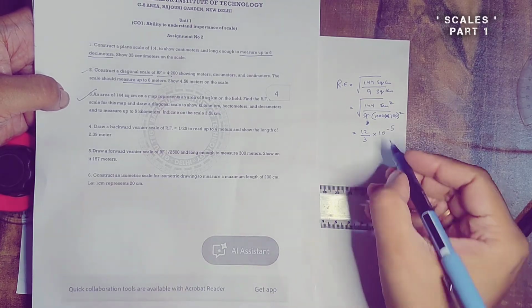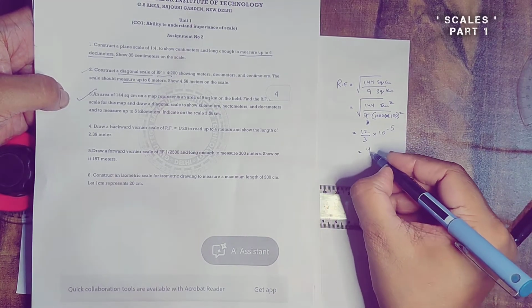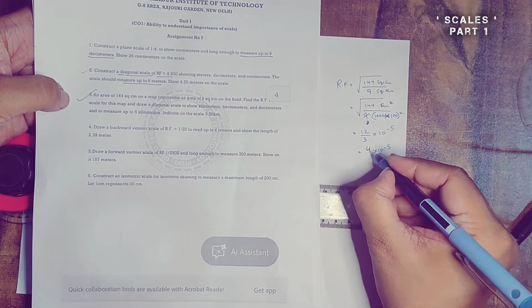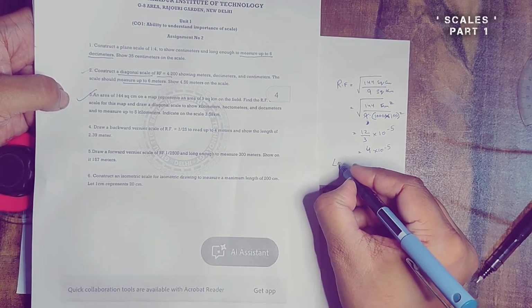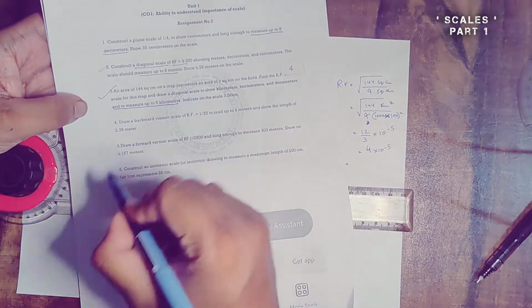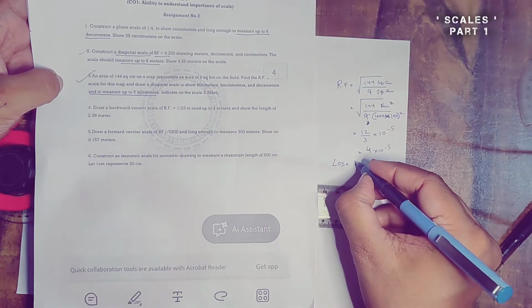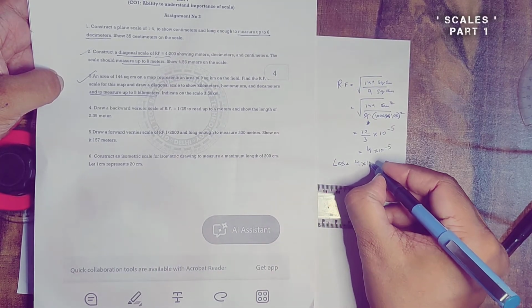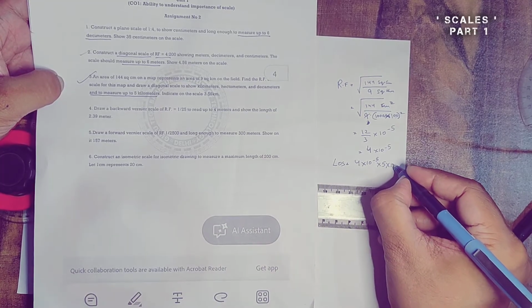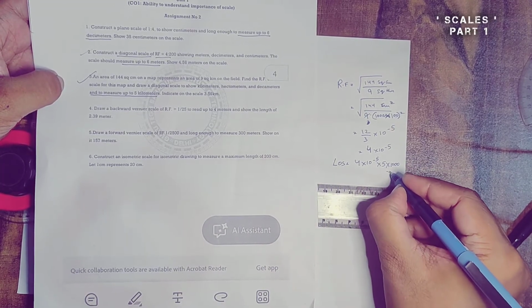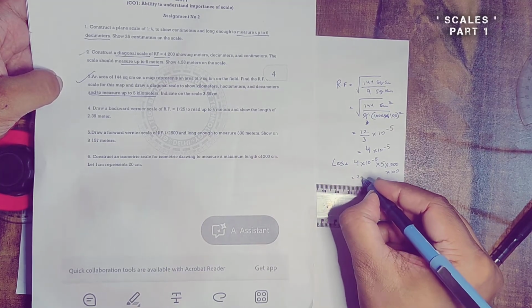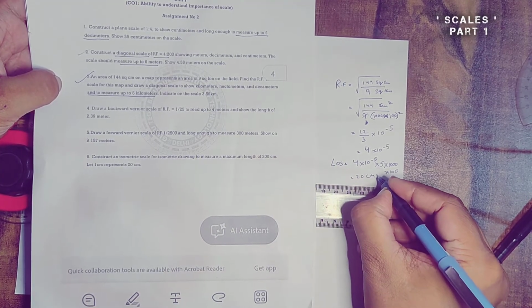Now the remaining part would be this is 4 into 10 raised to the power minus 5. This is the RF. So for the length of the scale, it is given that we have to make the scale up to 5 kilometers. So then LOS would be 4 into 10 raised to the power minus 5 into 5 kilometer, means 1000 meter and centimeter. So this would become 4 into 5, means 20 centimeters.